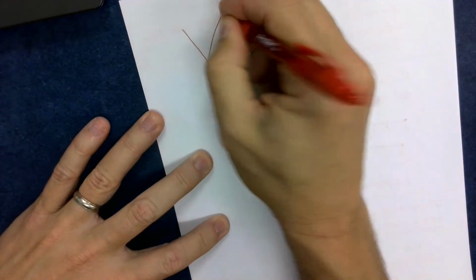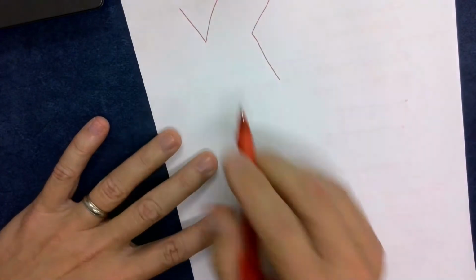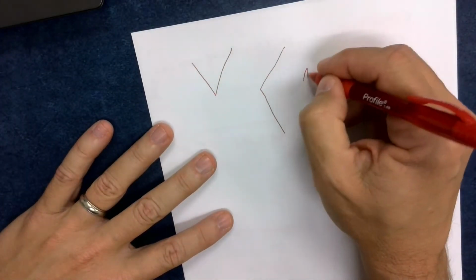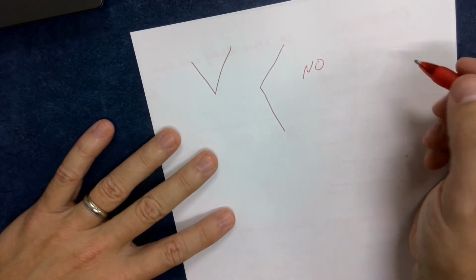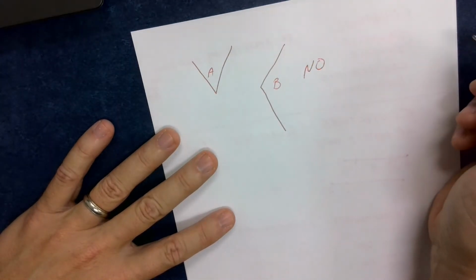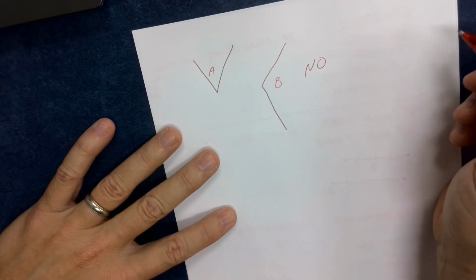These two angles right here. Are these two angles adjacent to each other? And the answer is no, they're not adjacent. And if I said these two angles, we'll call them angle A and angle B, is it possible that these two angles are supplementary? The answer is yes, it is possible. Is it a guarantee? Nope, it's not a guarantee.